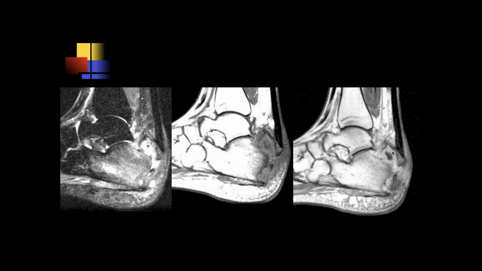Okay. Here's the post-contrast. What do you think of the post-contrast views on the right? Okay, well, if we compare it to the middle image, it looks like there might be some enhancement of that effusion in the posterior subtalar joint. So I wonder if this could be infectious or inflammatory. And notice there's a lot of edema in the calcaneus.